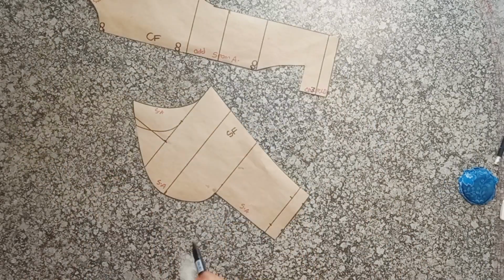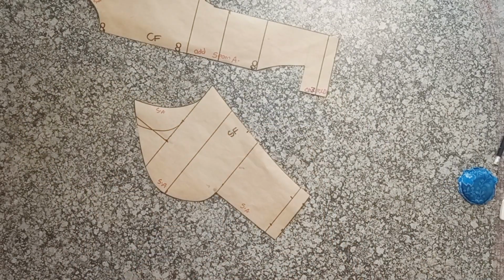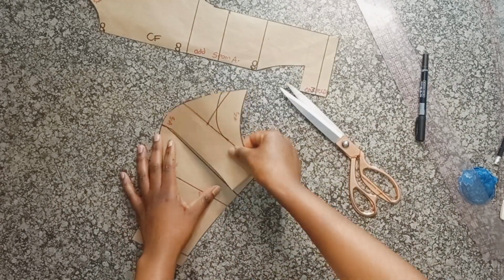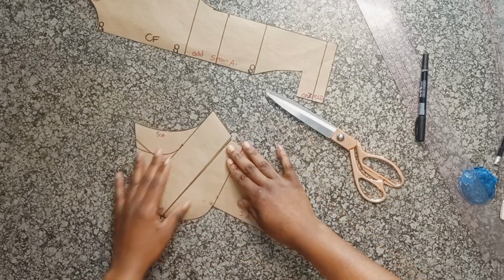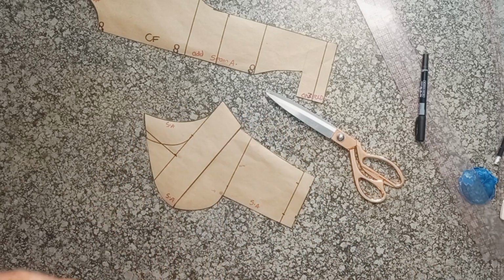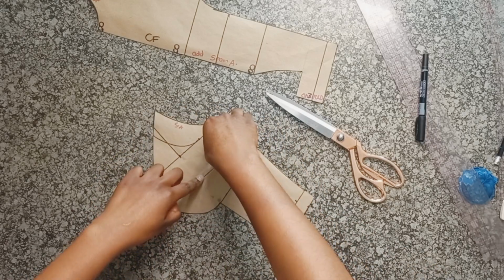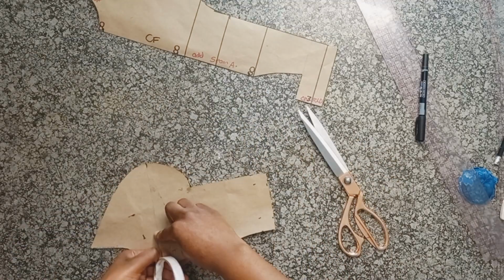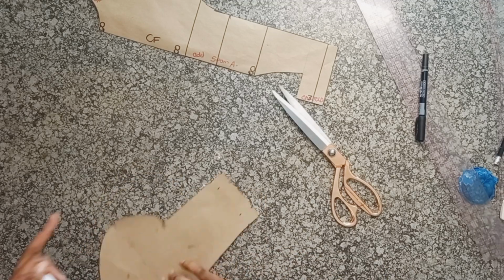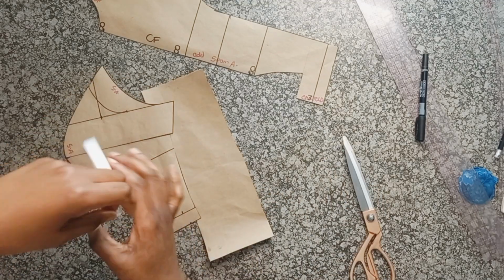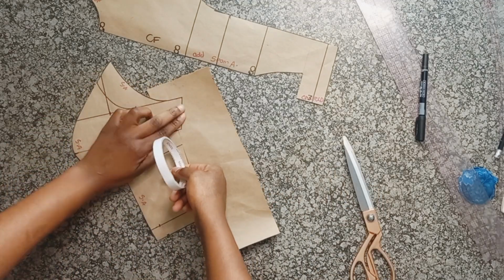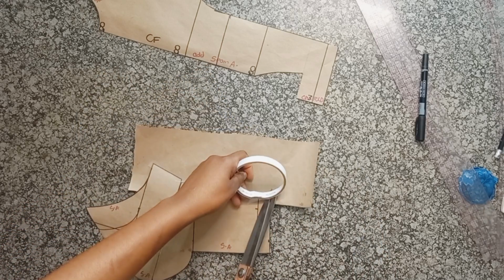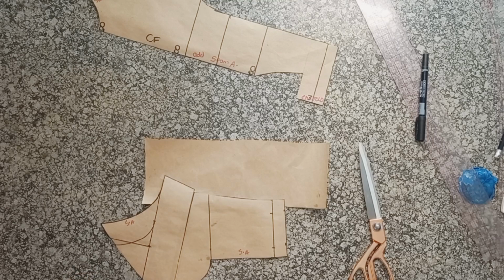Right here, I'll be closing my bust dart of 1.5 inches and close it with my tape measure. So our dart is 1.5 inches and our front length is 17 inches. So 17 minus 1.5 is 15.5. So our back length would be 15.5. That is the math you have to do. So the math is that your front length minus the bust dart would give you your back length.